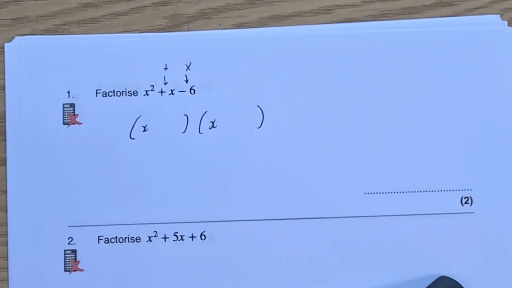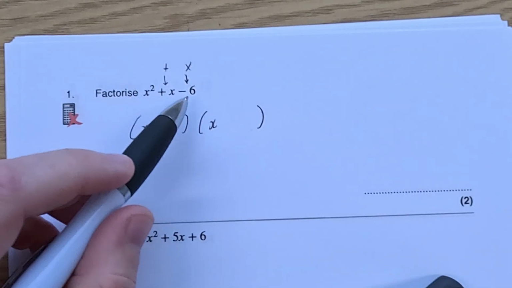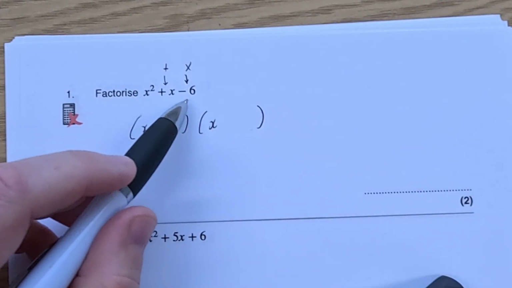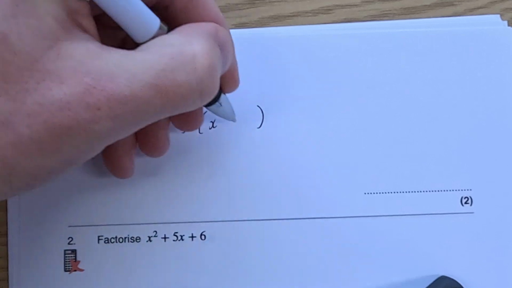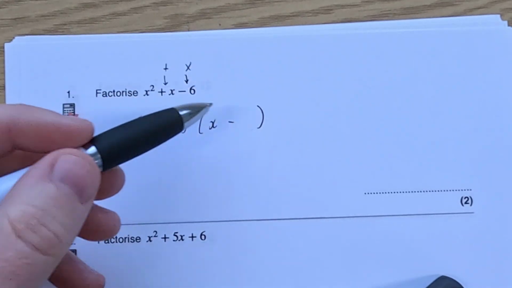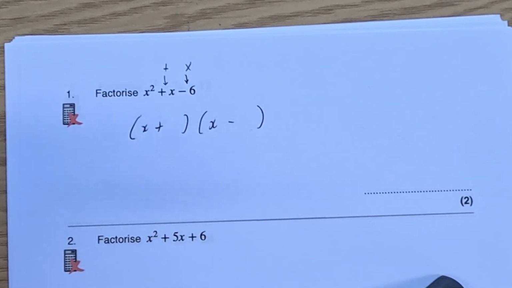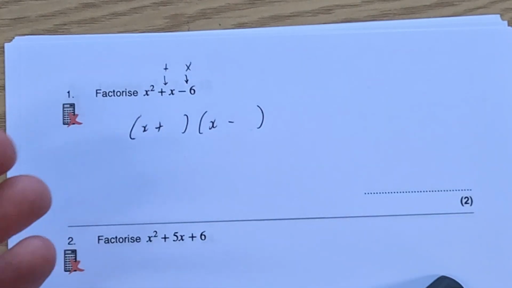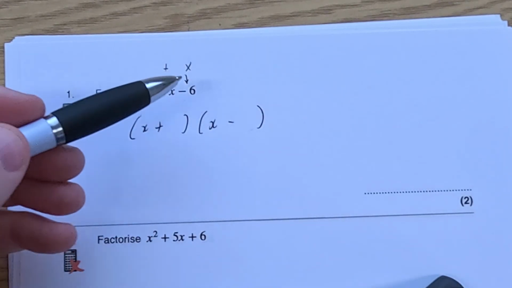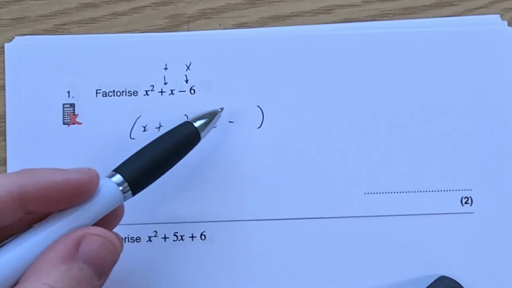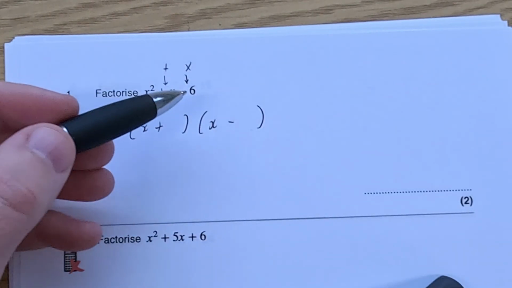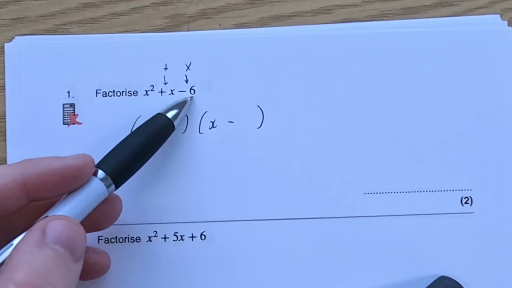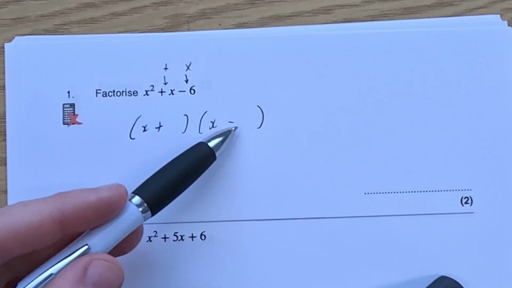Now let's think of two numbers that will multiply together to give us negative 6 and add together to be 1. Because they times together to be a negative, negative 6, we know that one of them is going to be positive and one's going to be negative. For two numbers to multiply together to be a negative, one has to be positive and one has to be negative. If they were both positive, they would times together to be a positive. If they were both negative, a negative times a negative is a positive as well. So one's going to be positive and one's going to be negative.